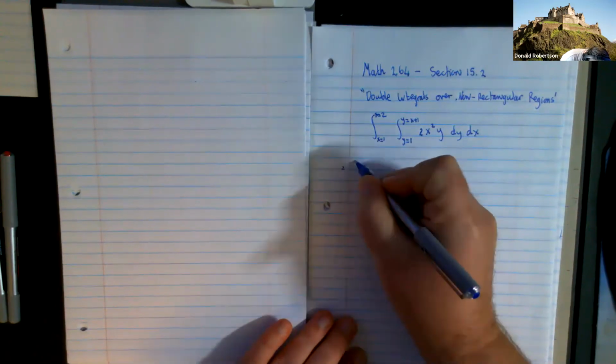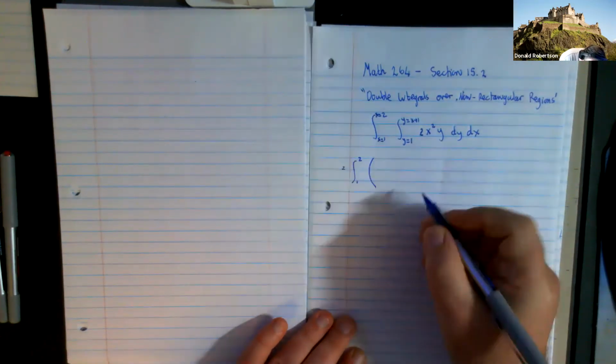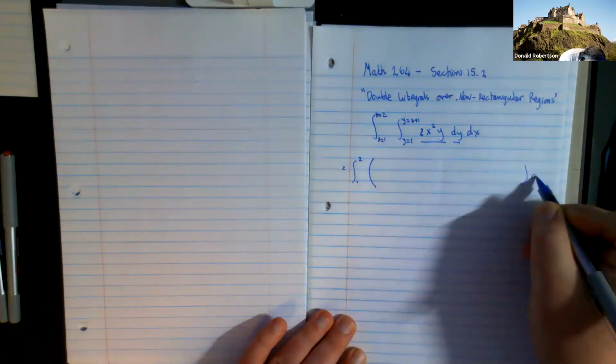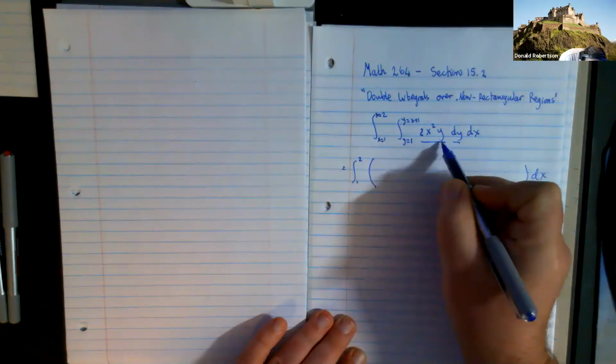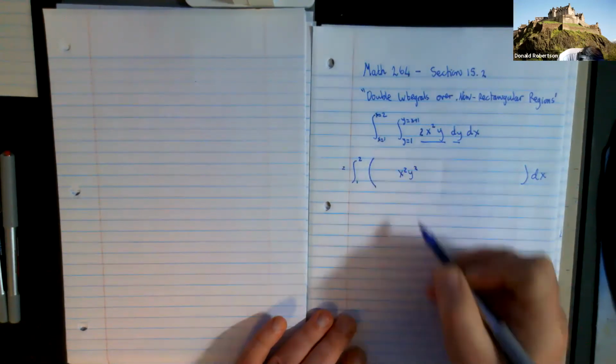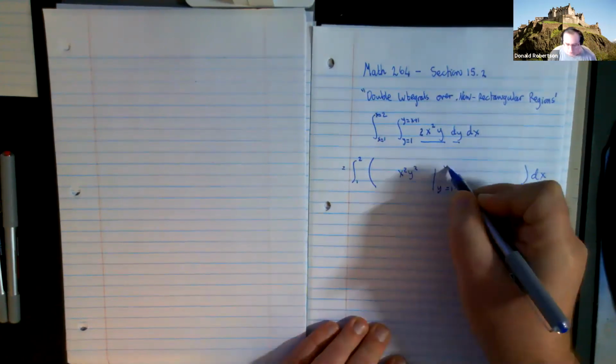Now, the process of evaluating these is not too dissimilar from what you did before. So x goes from 1 to 2. You integrate this with respect to y. With respect to y, you add 1 to the power and divide by the new power. And then you evaluate it from y equals 1.